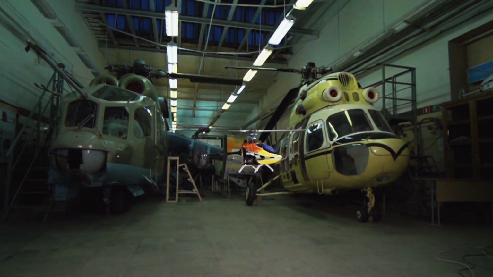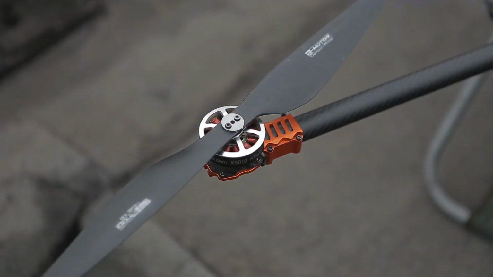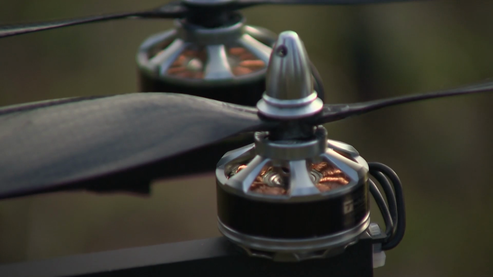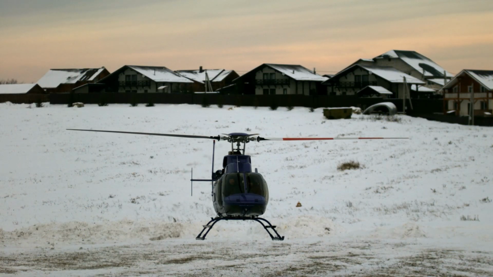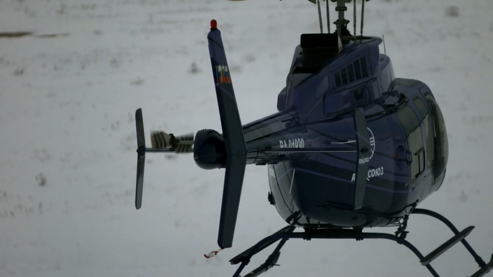A swash plate is in fact a necessary measure. The configuration of multicopters is much more simple and efficient than that of helicopters. So why do piloted aircrafts not follow the same simple and effective pattern?